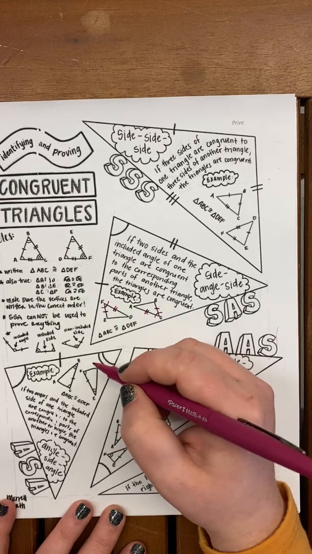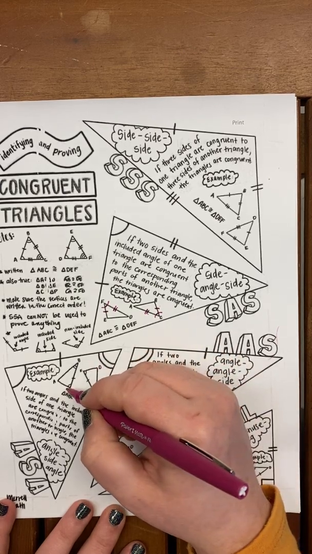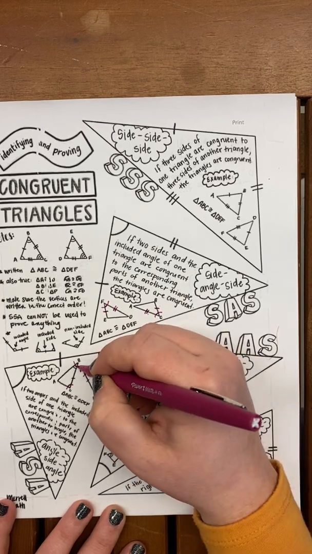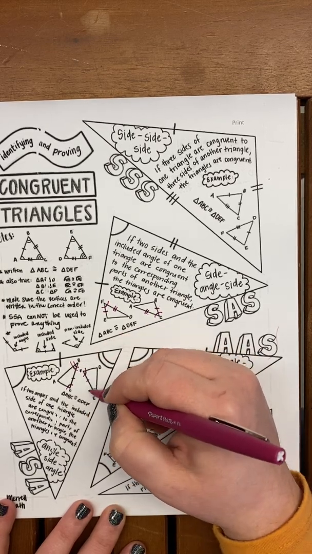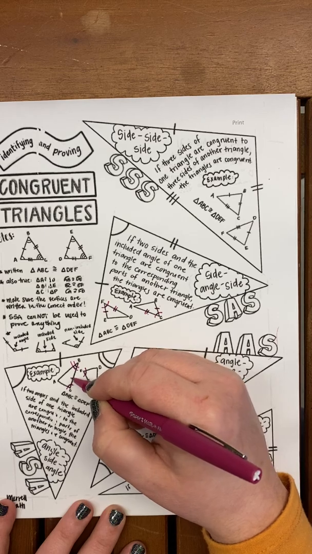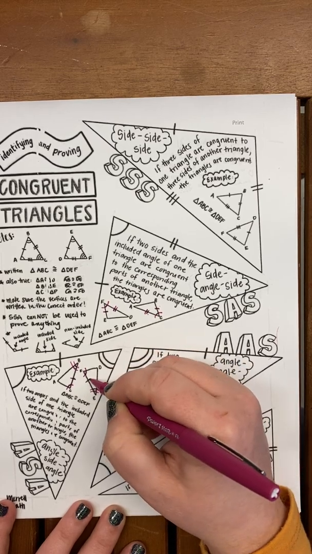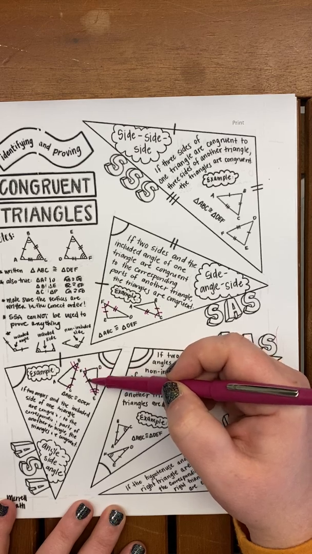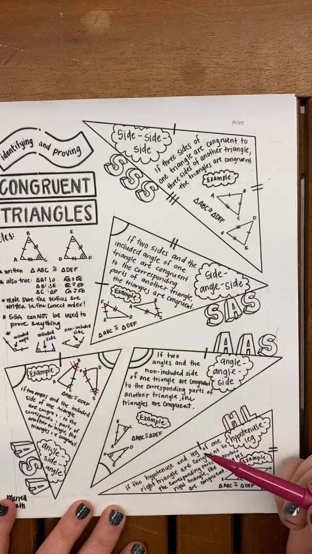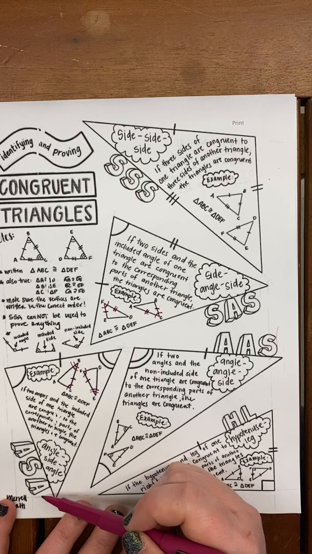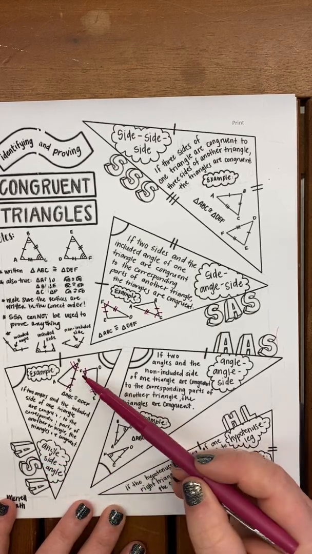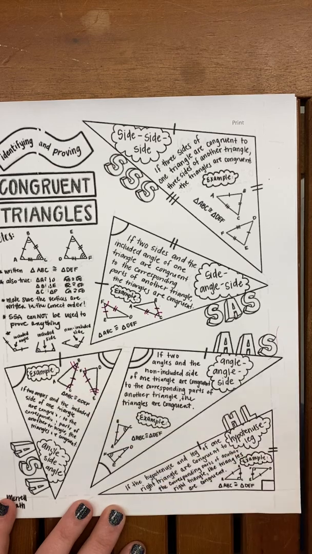So here in this example, angle C is congruent to angle F, angle B is congruent to angle E, and BC is congruent to FE. So here we have angle, side, angle. And these abbreviations here, A is for angle and S is for side. So this is angle, side, angle.